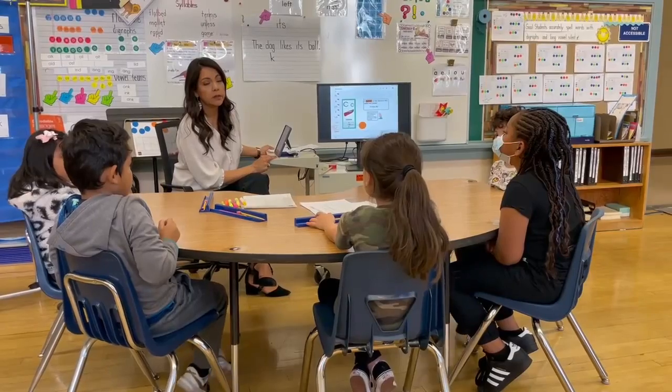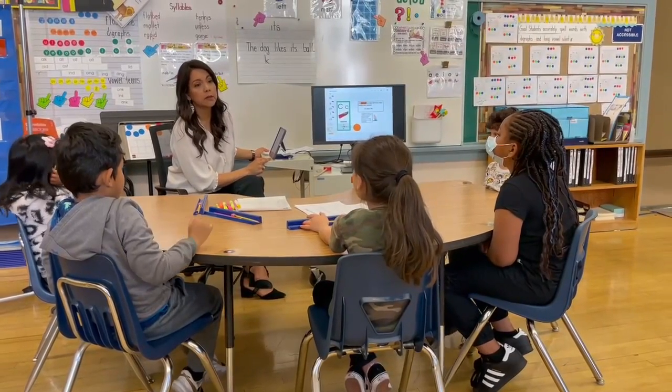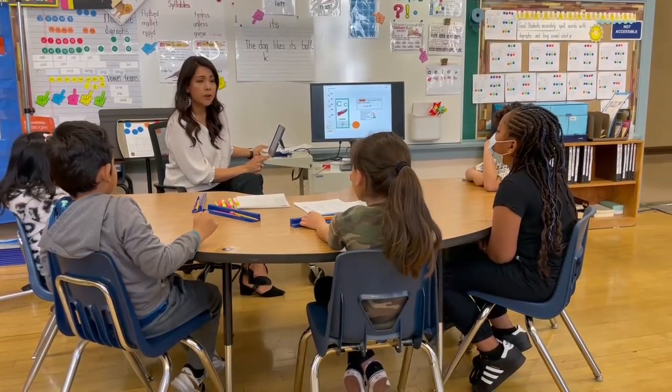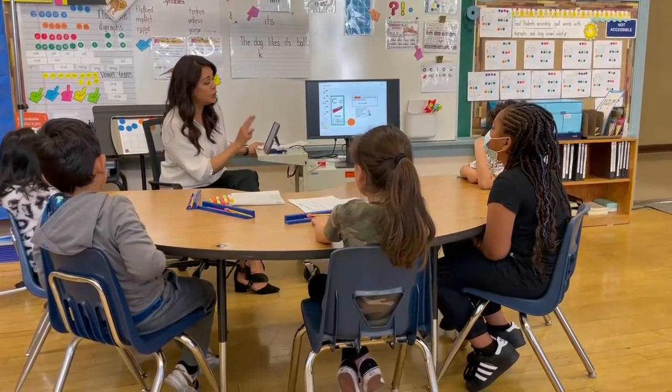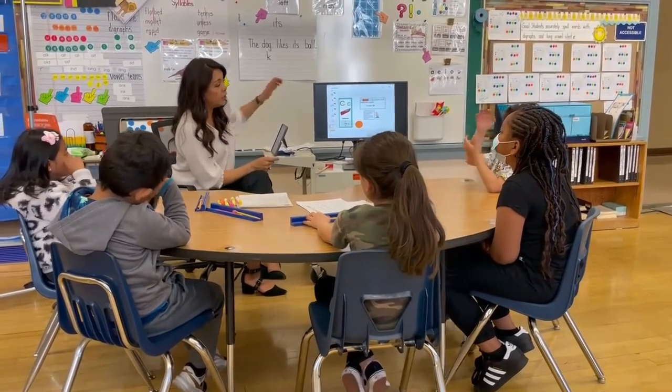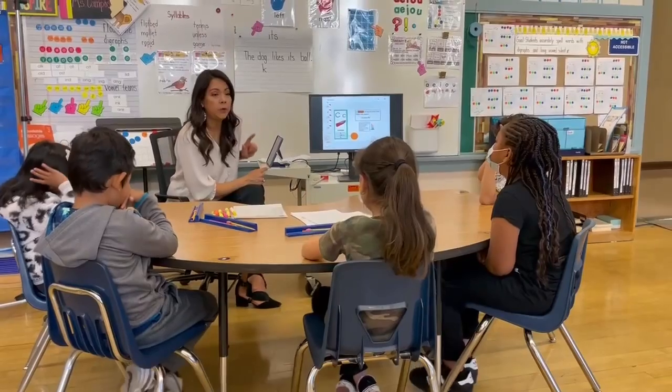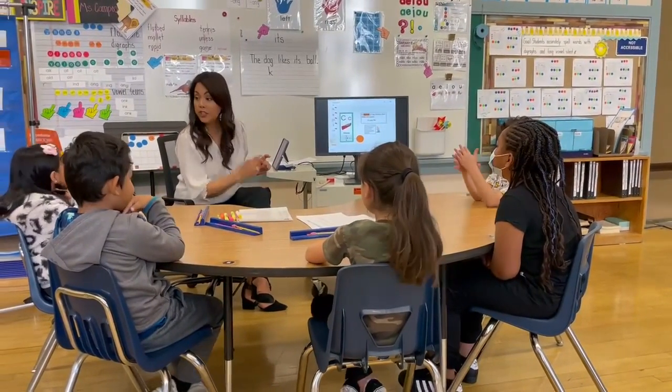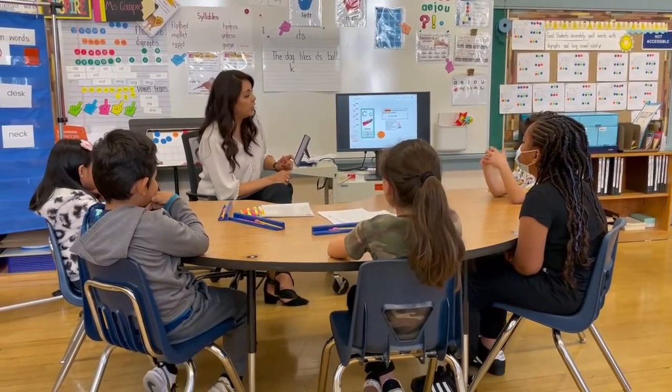Because it has two letters, but it only makes one sound. So smart, Alina. Yes, it's two letters that make one sound. So when we think of the CK, do we go k, k? No, we just do it one time, right? We just say k, right?